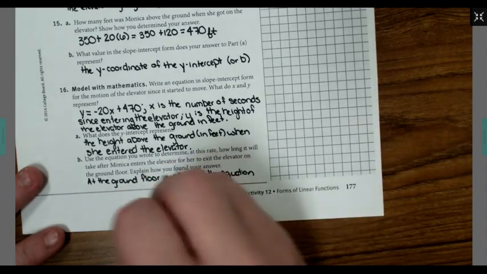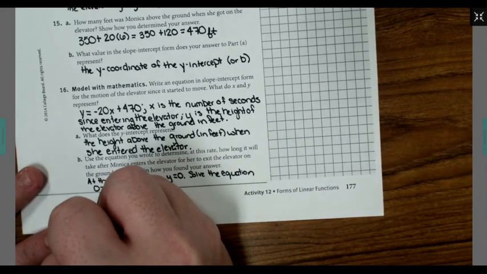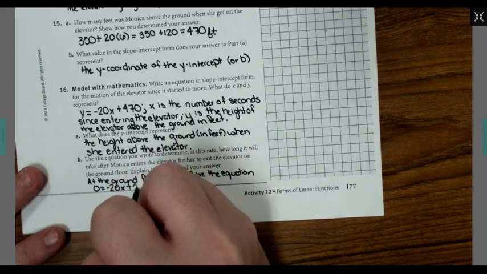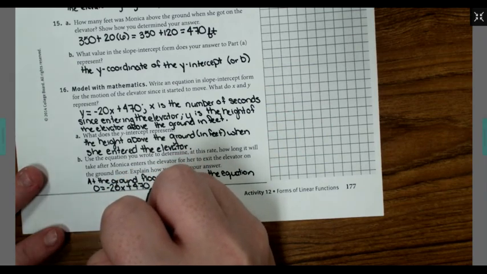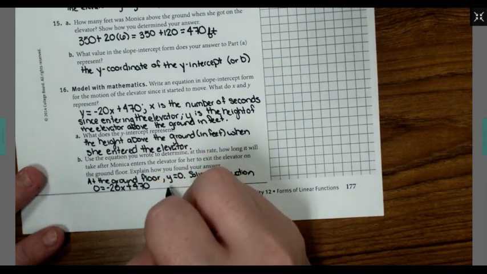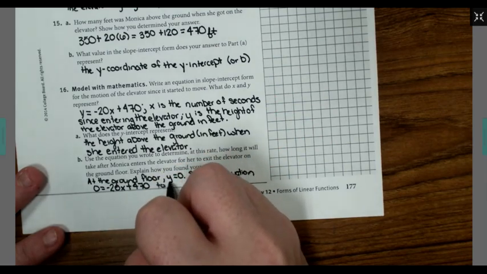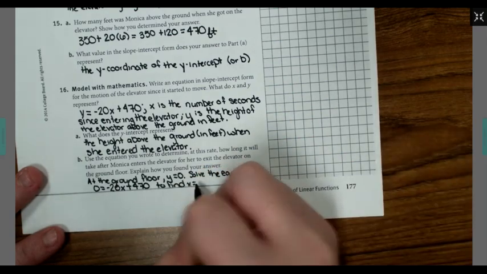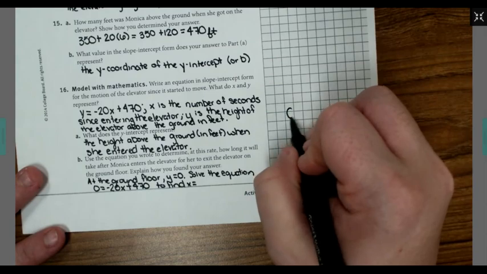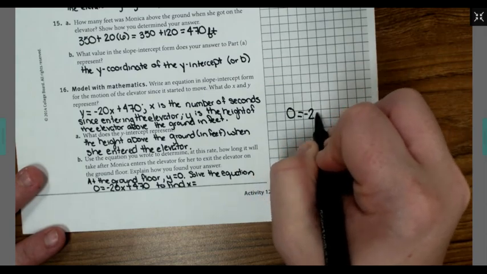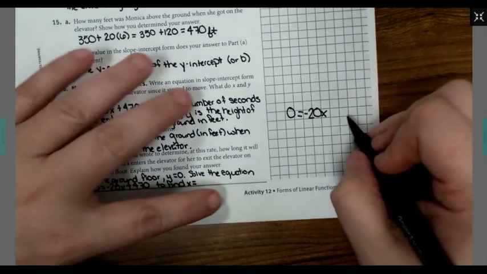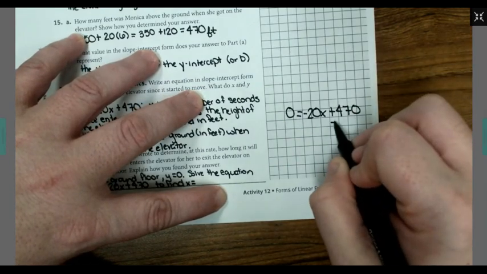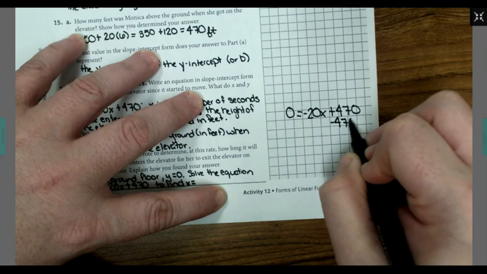So solve the equation. 0 equals negative 20x plus 470, to find x. I'm going to do this off to the side. 0 equals negative 20x plus 470. So I'm going to subtract 470 from both sides of the equation.